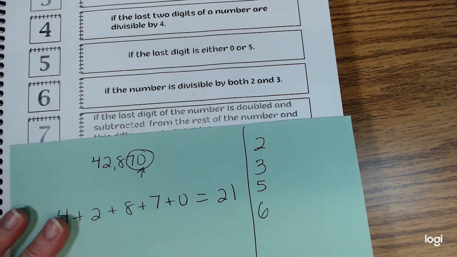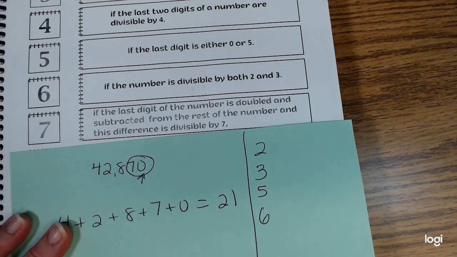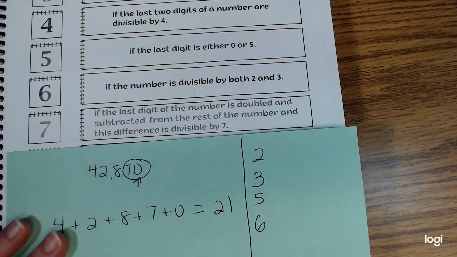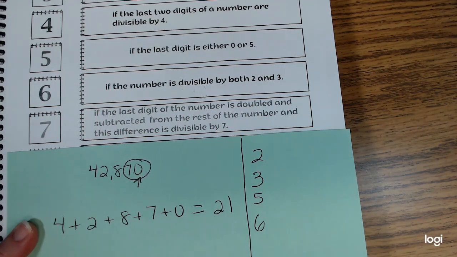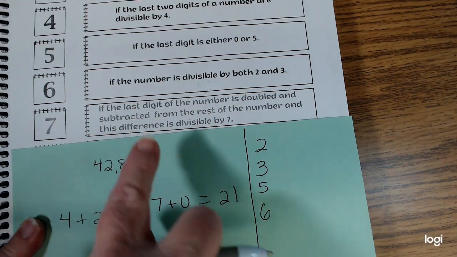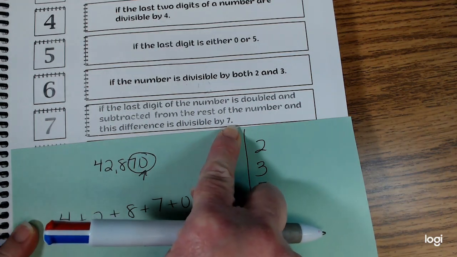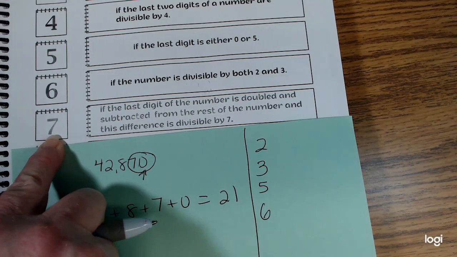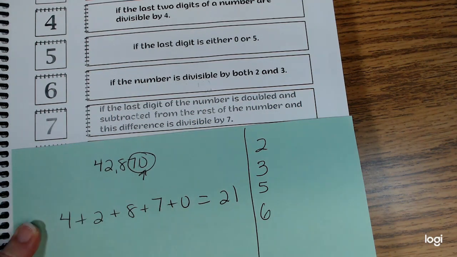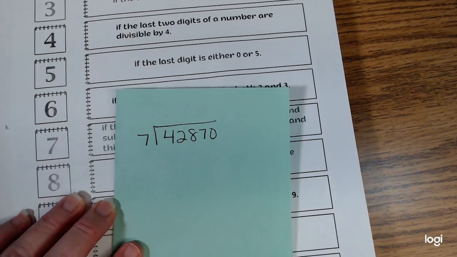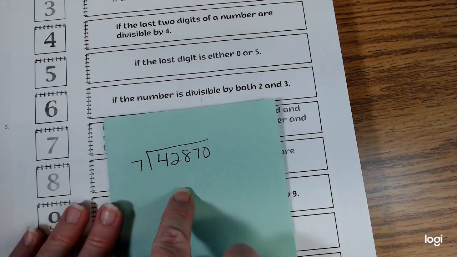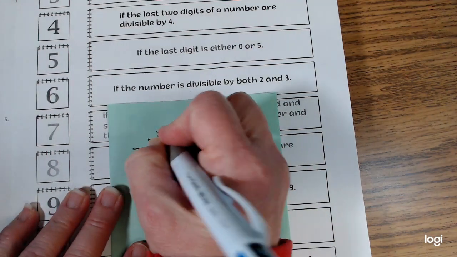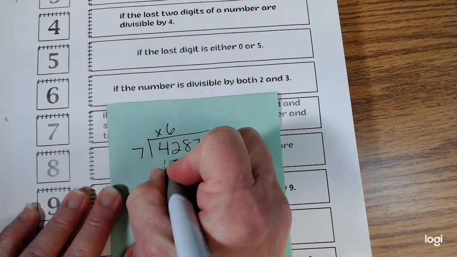7 says if the last digit of the number is doubled and subtracted from the rest of the number, and this difference is divisible by 7. Now, this rule gets a little lengthy and hard to understand, so for me, unfortunately, for 7, the best thing to do is just to go ahead and divide by the number 7 to see if it works. So for me, the easiest thing to do is just to go ahead and do the long division problem. And I'll show you why.